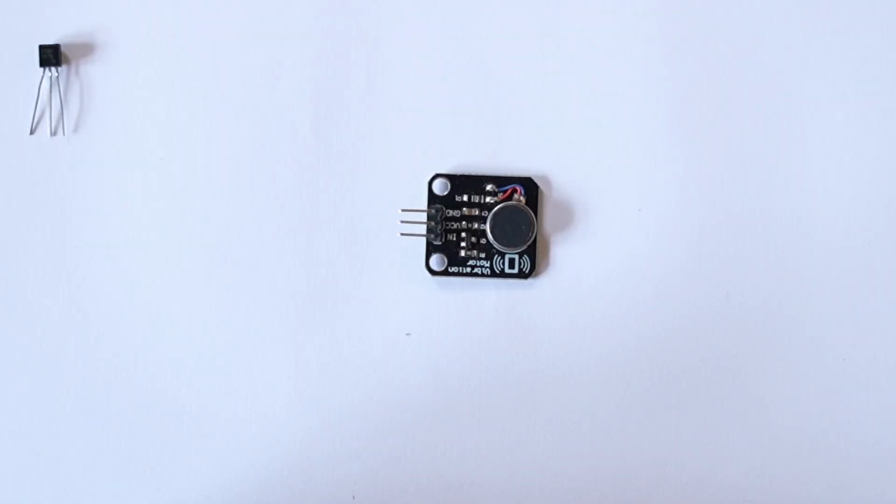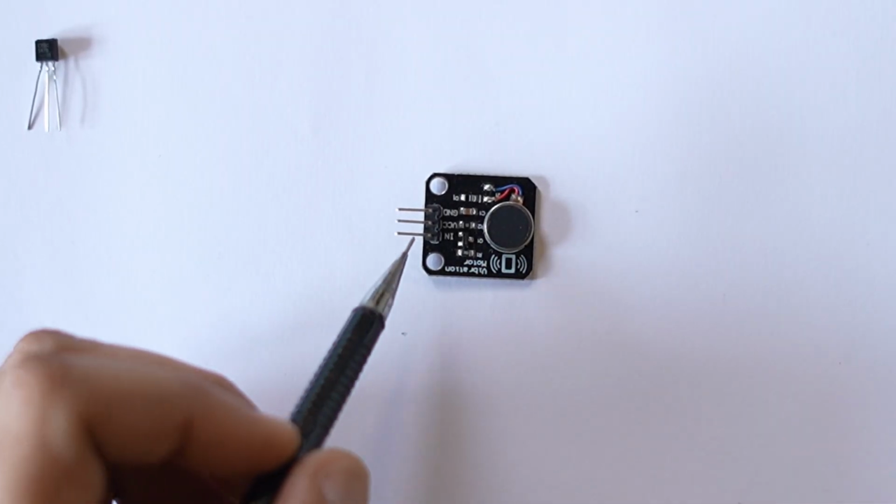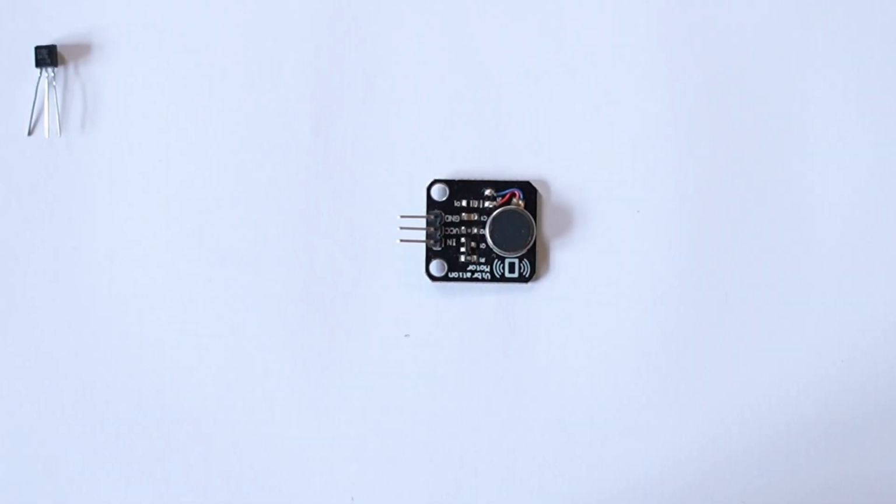Here's another module, which is a haptic motor. It's basically a vibration motor, and it has 3 pins that you can connect to something like an Arduino Nano. It has a supply pin, a ground pin, and a signal pin. Now, the signal pin goes to a transistor. There's a little tiny device here that you can see here. So this is a surface mount or an SMD transistor.